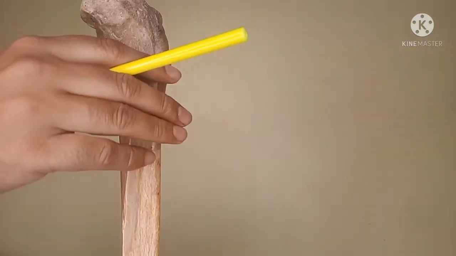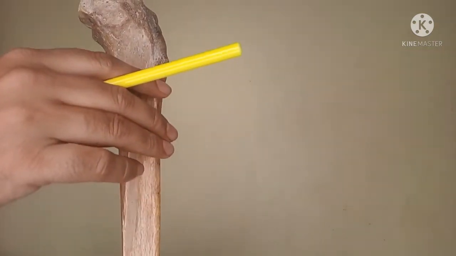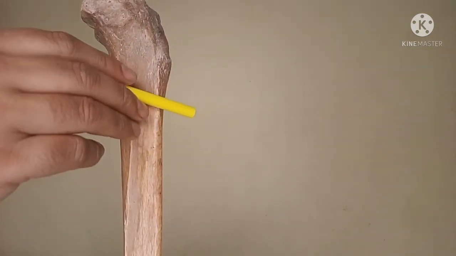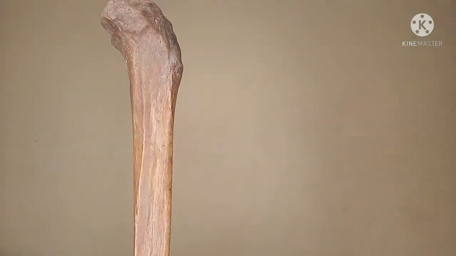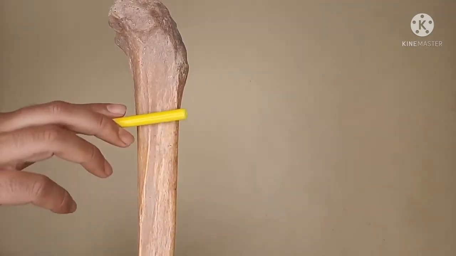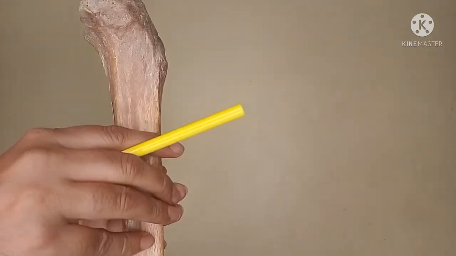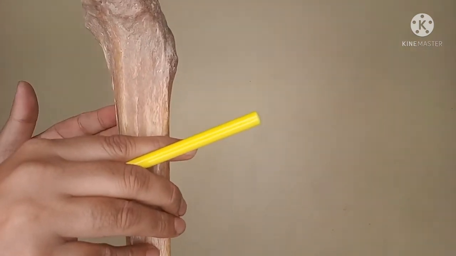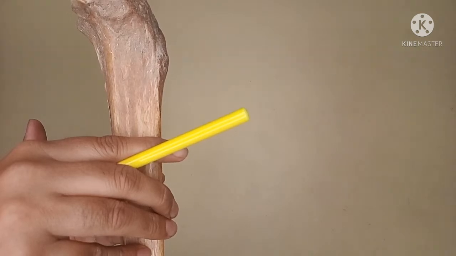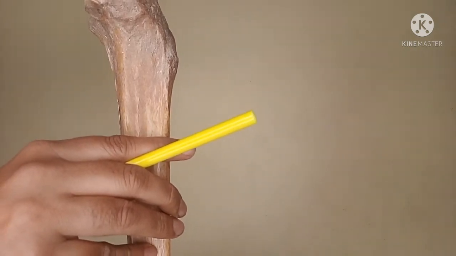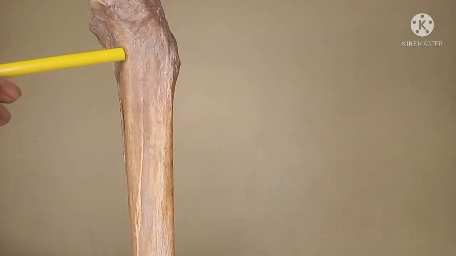Now the attachment on the shaft of the tibia. Tibialis anterior arises from the upper 2/3 or less of the lateral surface. The upper part of the medial surface receives the insertion of the sartorius, gracilis and semitendinosus from before backward. The soleus arises from the soleal line.